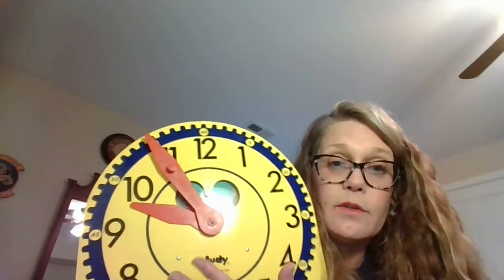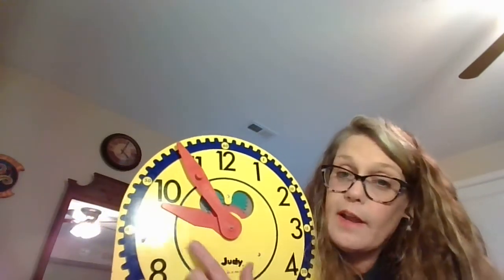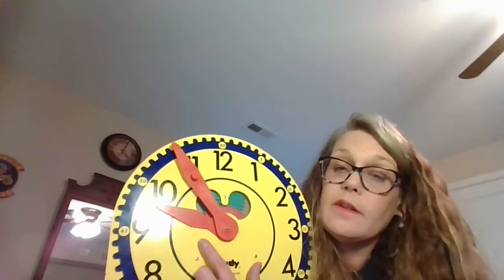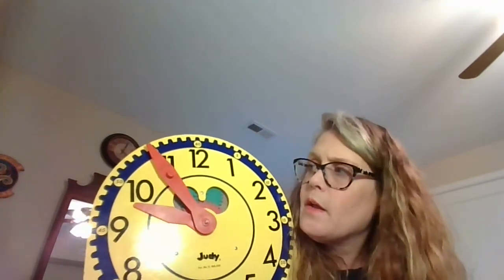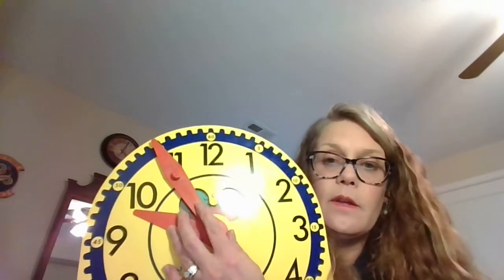So if my minute hand goes around, now what time is it, or what time is it close to? Let's look at our hour hand. It's in the space that belongs to the 9. So we know it's still 9 something. But let's look at our minute hand. What's our minute hand doing? Our minute hand is almost to the 12 or the 0 o'clock, right? And our hour hand's almost to the 10.